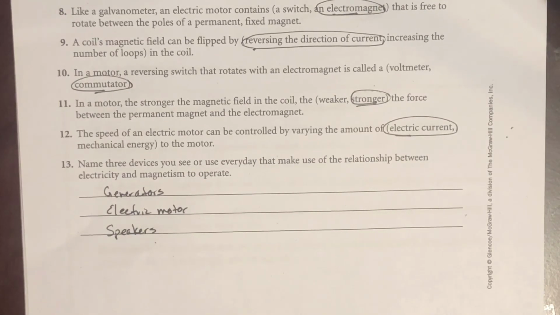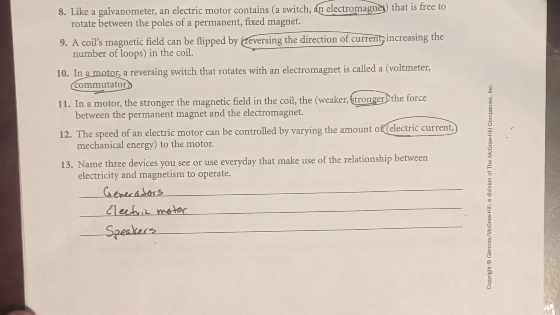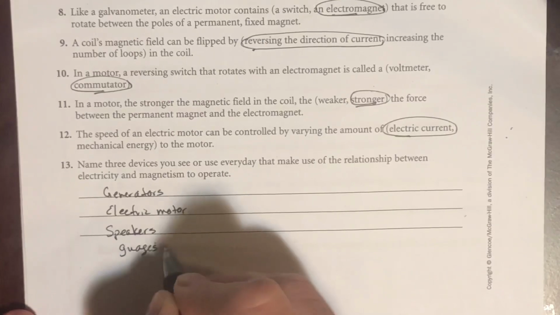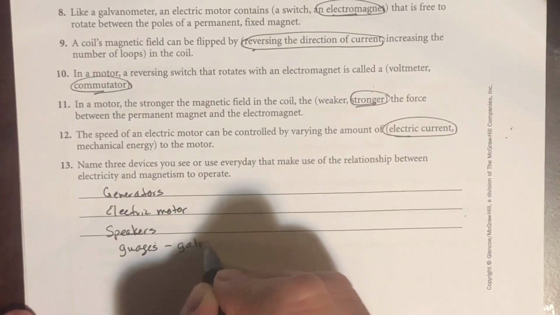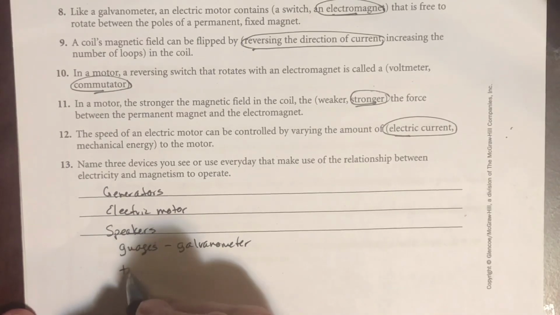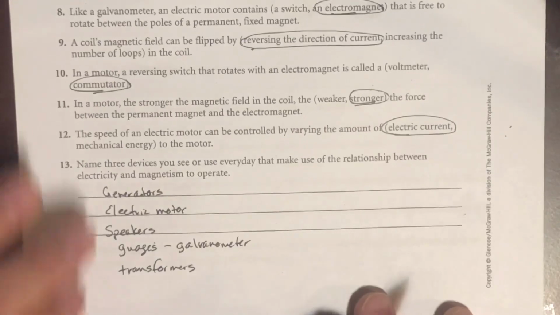Okay. Not any type of gauge, but some of the gauges that include a galvanometer. And any transformers. All right.